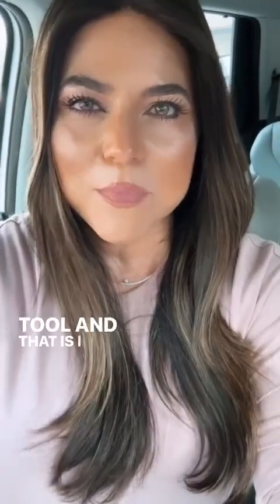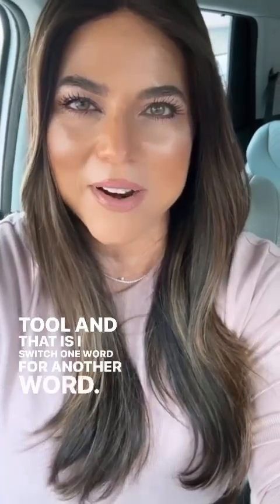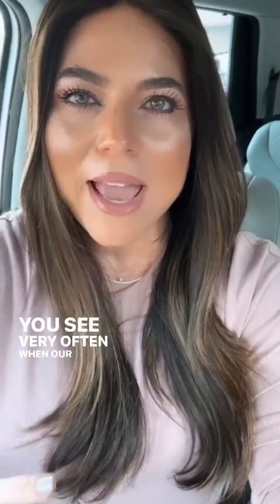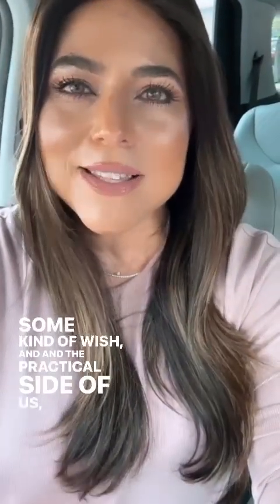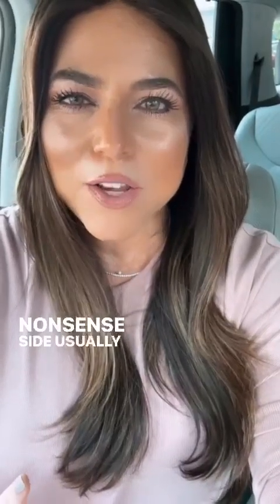So what I want to do is I want to share with you a practical tool, and that is I switch one word for another word. You see, very often when our spouse or our children or anyone else that's close with us is sharing their interests with us, they're sharing some kind of dream, some kind of fantasy, some kind of wish, and the practical side of us, the no-nonsense side, usually jumps in and we naturally respond with, oh, come on, don't be silly. Come on, you can't really do that. Come on, that makes no sense.